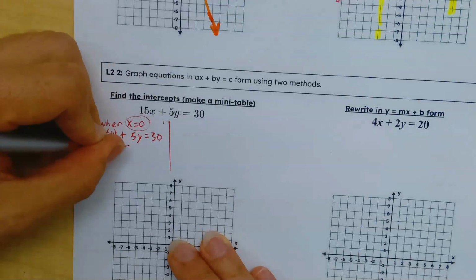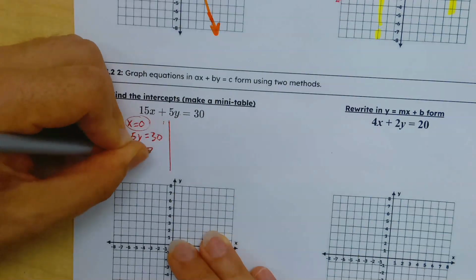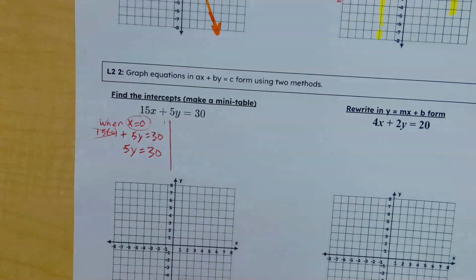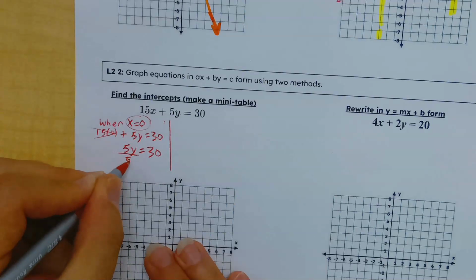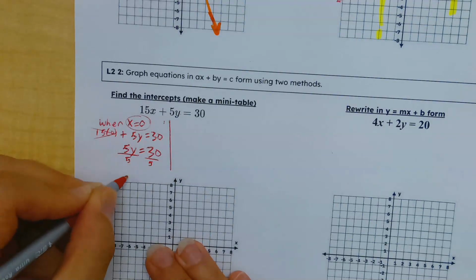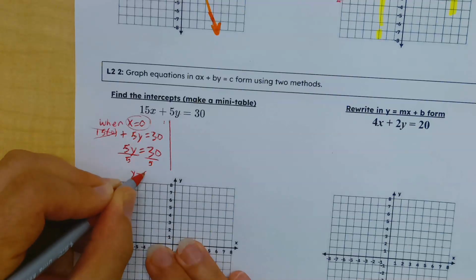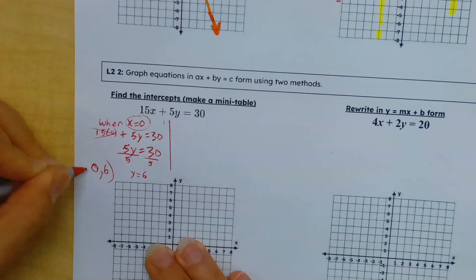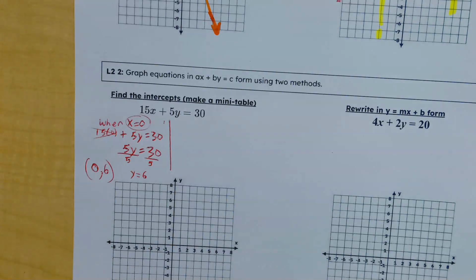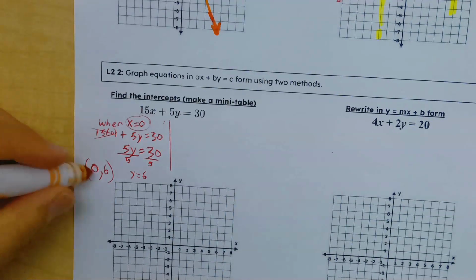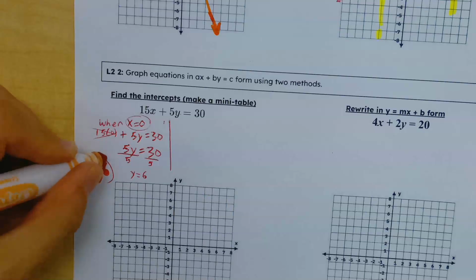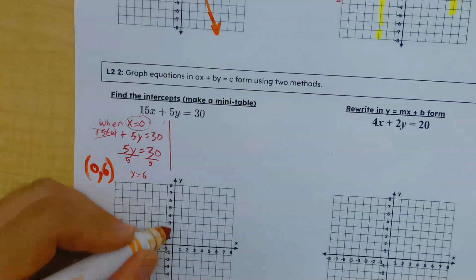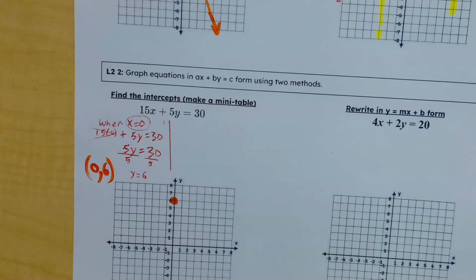And then I have 5y equals 30. And so now I just simply divide by 5. And then I get y equals 6. So I have a coordinate 0, 6. So I'm just going to plot that 0, 6. That's up here.